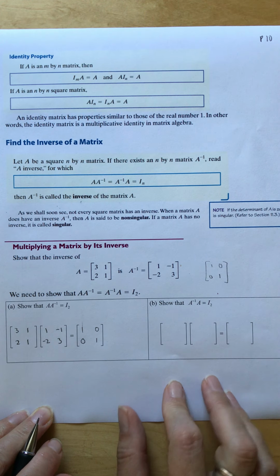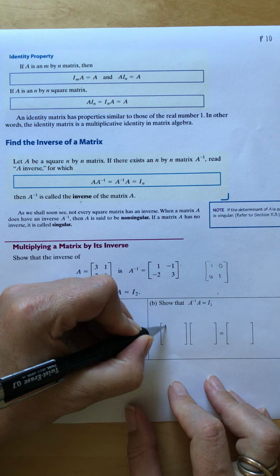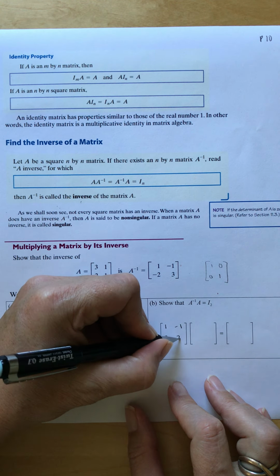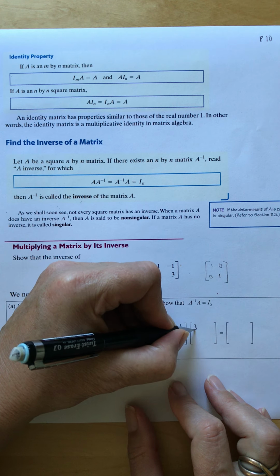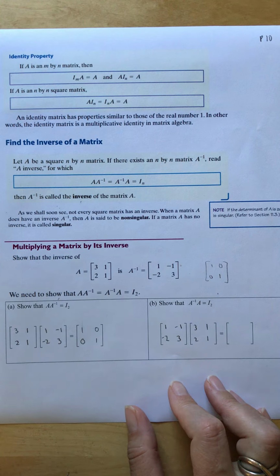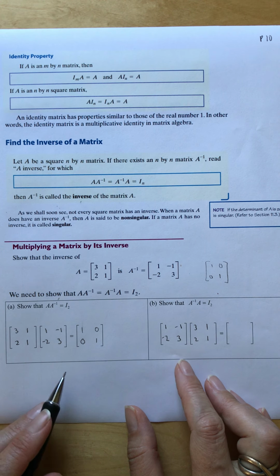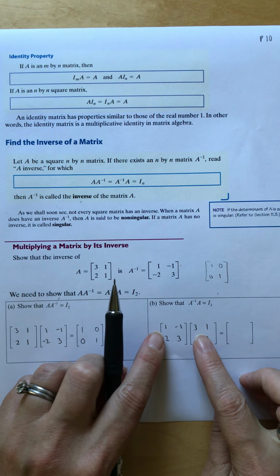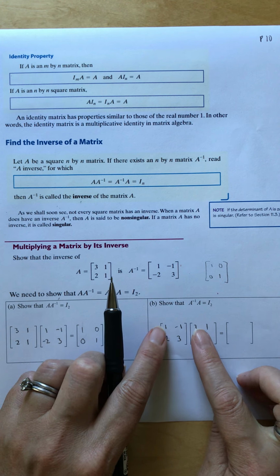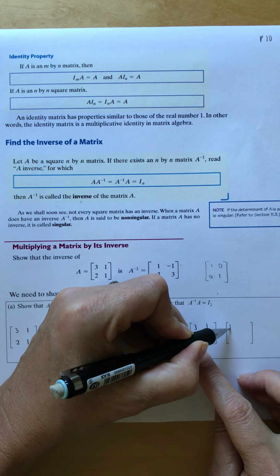Beautiful. Most of the time the order of multiplication can change the product, but in this case, supposedly we will also get the identity matrix if we do these in the opposite order than what we just did. So let's double check that. Row 1 times column 1, 3 minus 2.